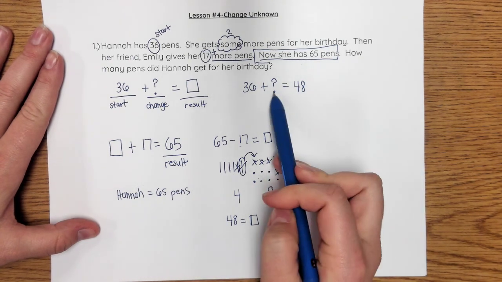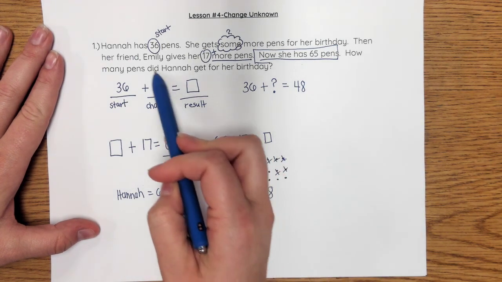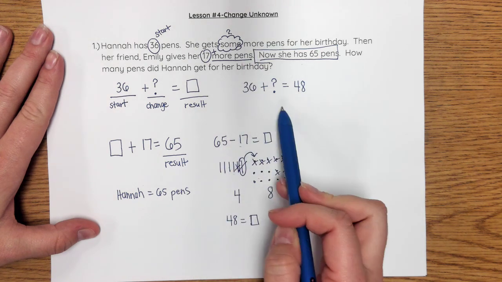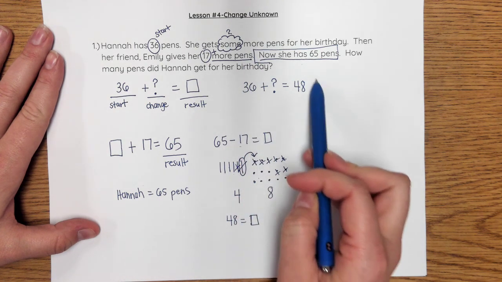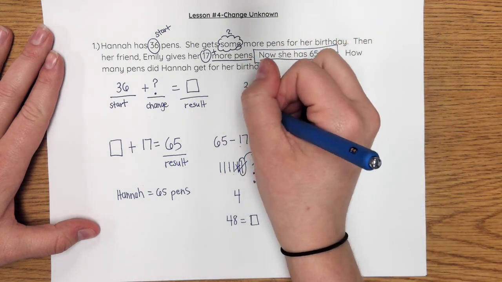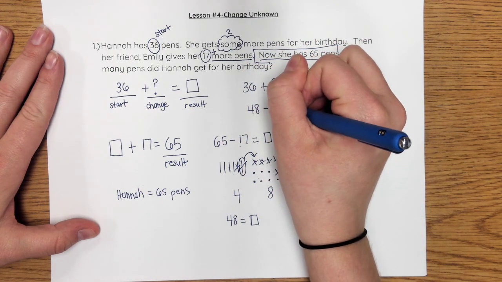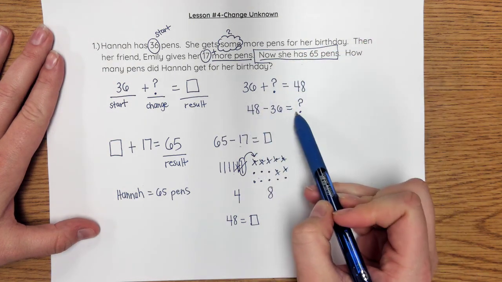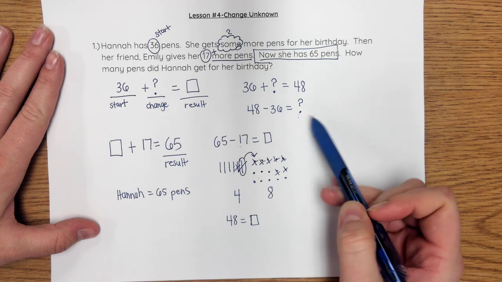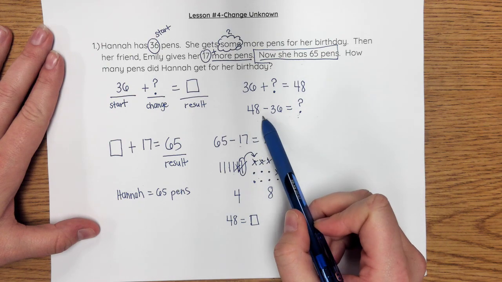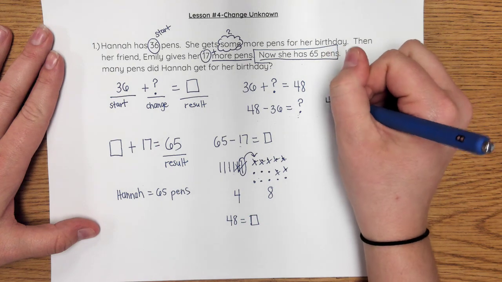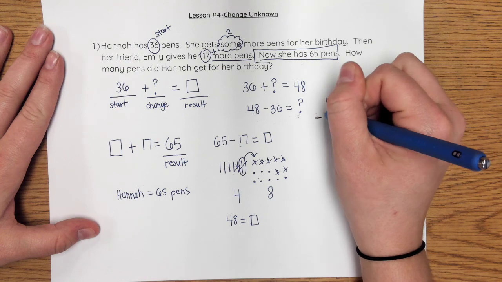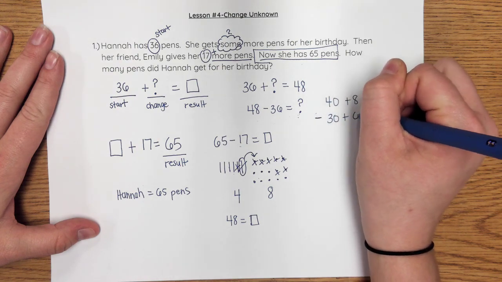Well, now, can I solve my unknown number? That change that I didn't know, it was some pins, but I don't know how many pins it is? Yes, I can. So I'm going to rearrange this problem so that I have 48 minus 36 equals question mark. I can now solve and figure out what question mark is. So if I look and I have 48 minus 36, I'm going to do decomposing to figure this one. Always make sure you write your symbol so you know what it is you're doing.